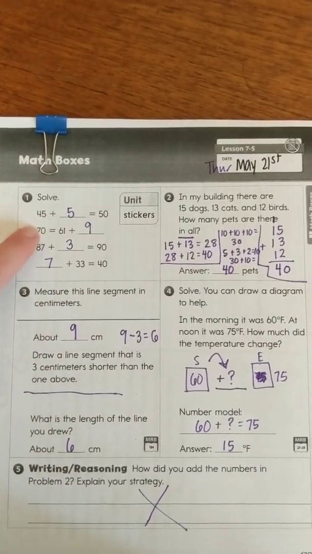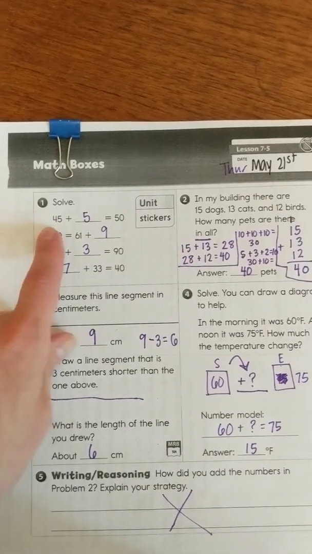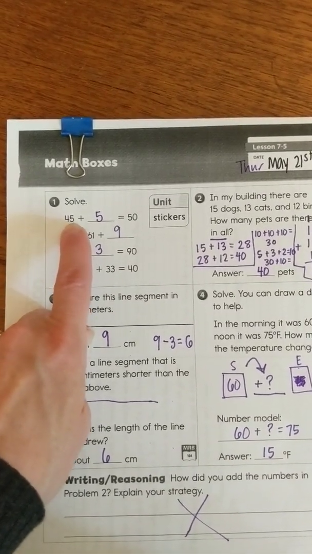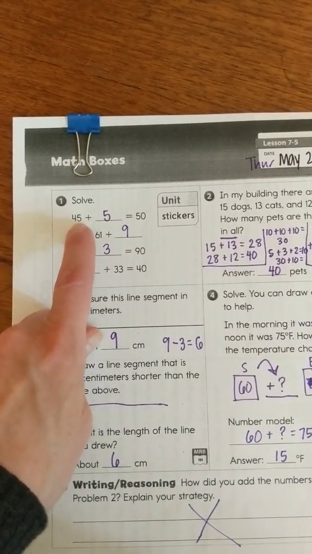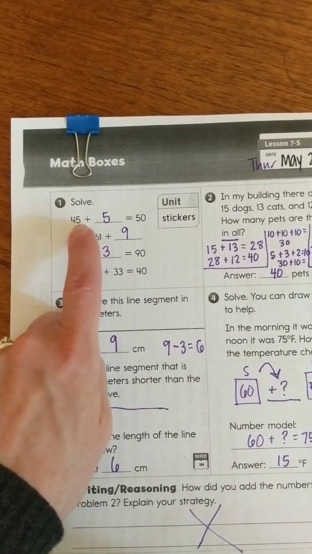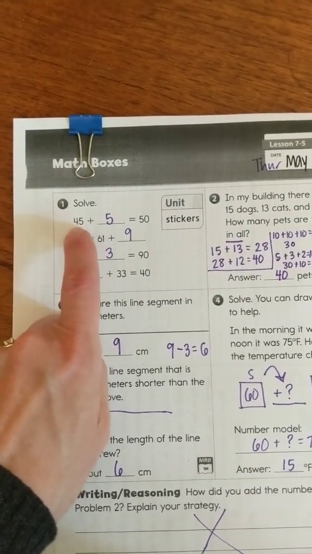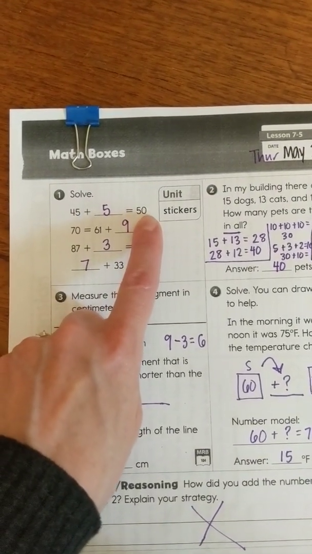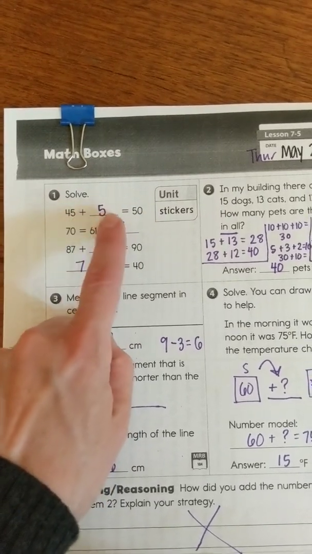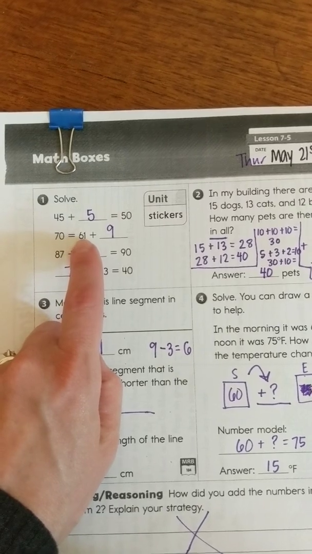Okay, up here we had some missing numbers. Now, what I did to help figure out the numbers that was missing was that I looked at my ones place. So I had 45 plus something equals 50. Well, I know if I added 5 more, that would bump my tens place up, and that would give me the 50 that I needed, okay? Because I know that 5 plus 5 is 10. To get 70, I knew that I had 61, okay?